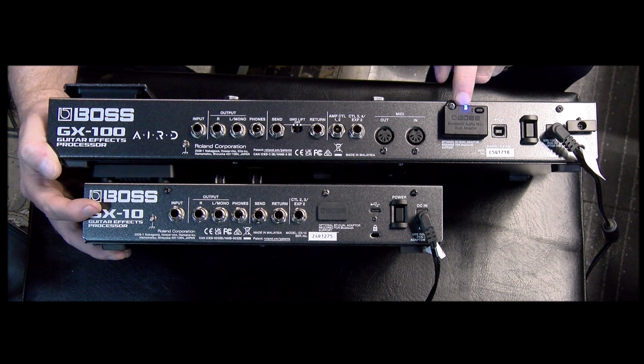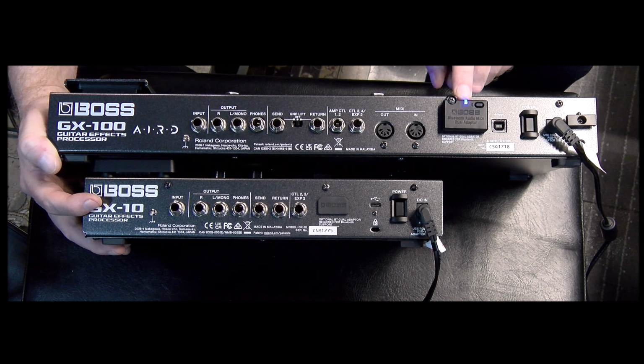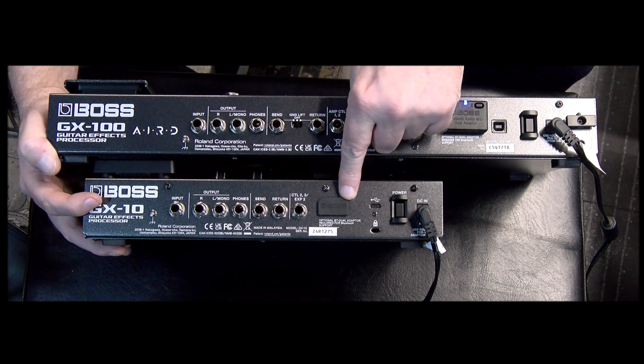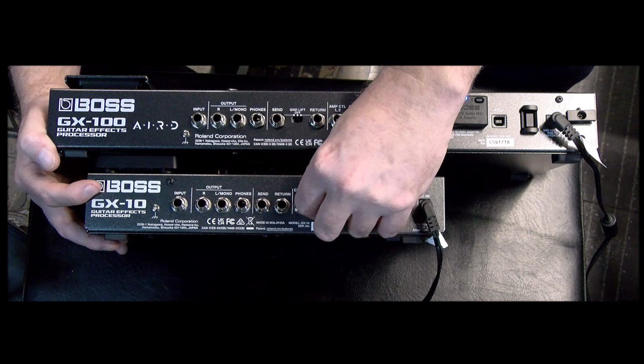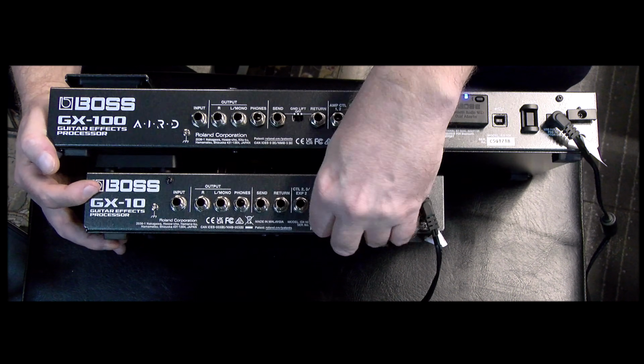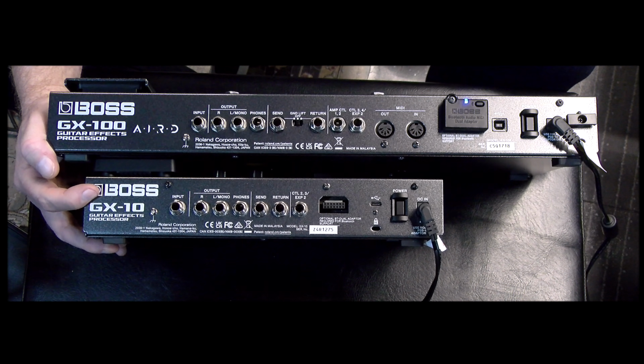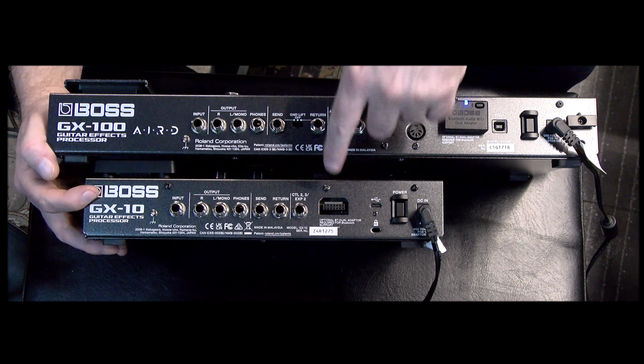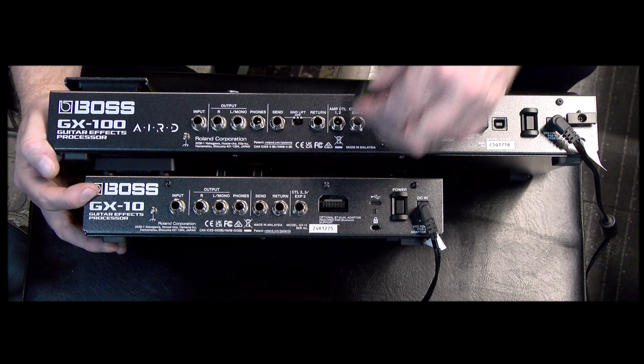They both have availability of this Bluetooth adapter here, that is an accessory. You can plug that into either here on the GX100, as I already had, or it goes into here, into the GX10. You just take off this little rubber cover, get rid of that. There we go. And it plugs right into there, and you screw it in to make sure it doesn't fall out.